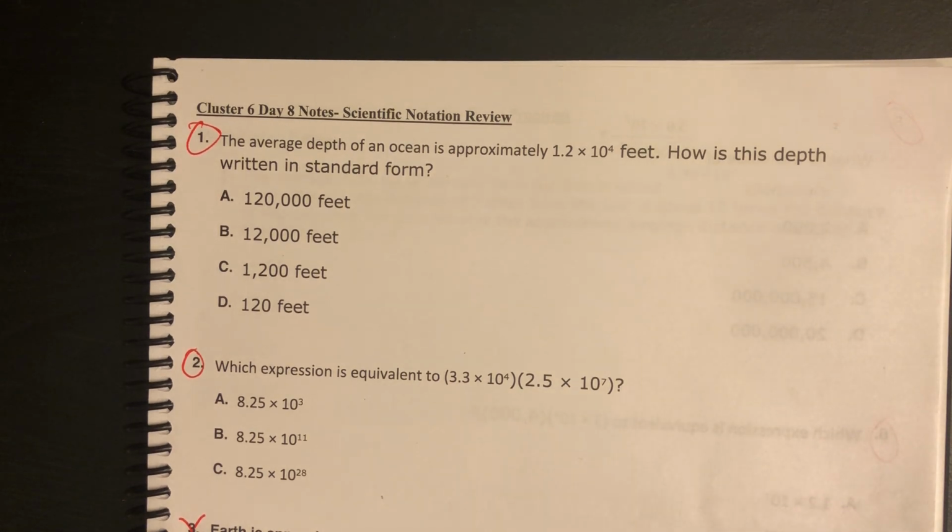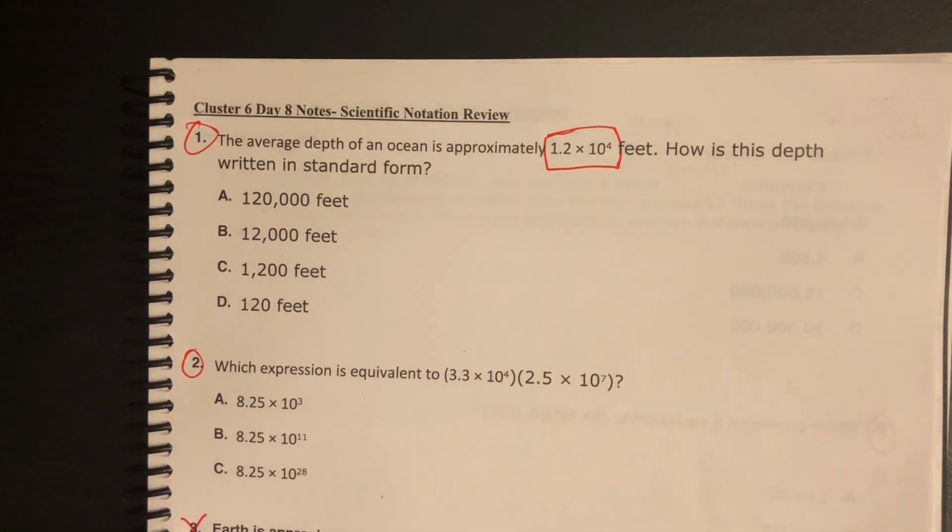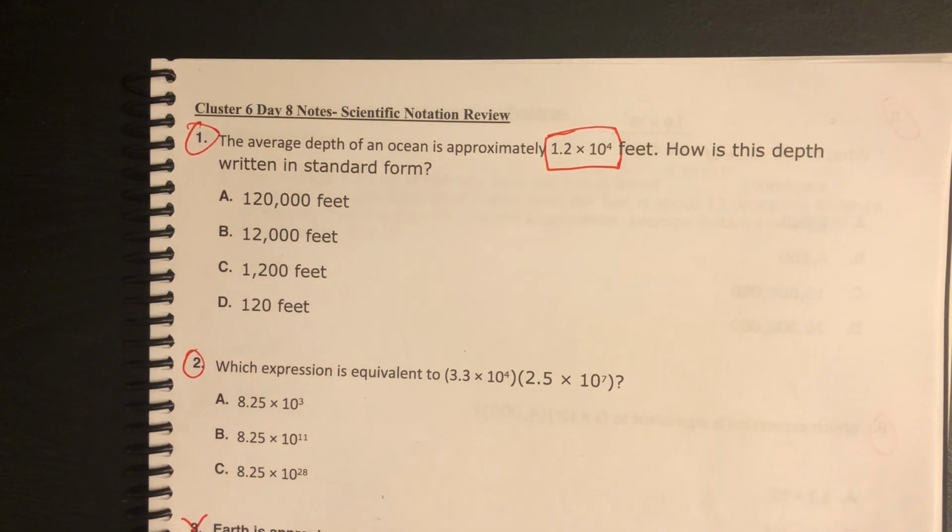Okay? So, number one, the average depth of an ocean is approximately 1.2 times 10 to the power of 4 feet. How is this depth written in standard form? So basically, they're telling me take the scientific notation and convert it back to standard form. And remember, standard form basically means back to a regular number.